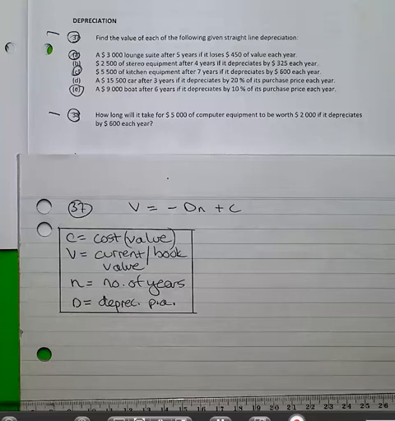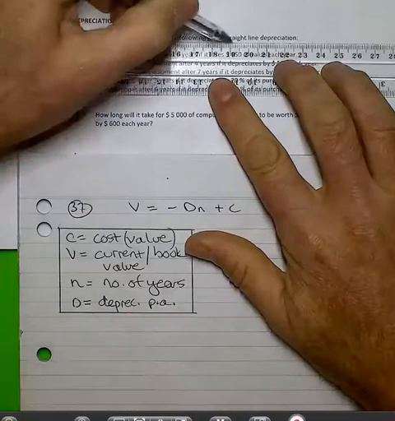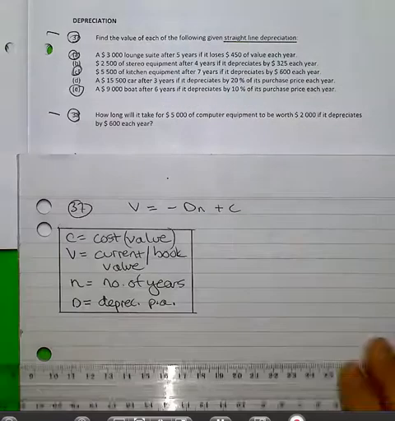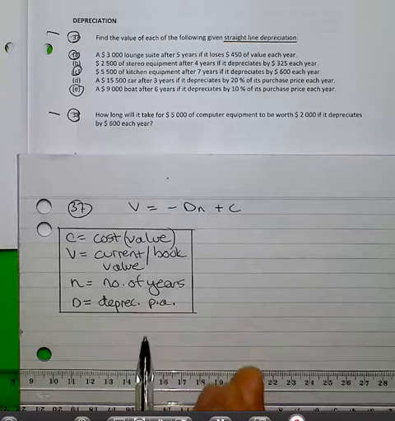Question 37, we're looking at our first instance of depreciation. Now, when you see the phrase straight line depreciation, it means we've got a constant amount of money being depreciated off some goods. If you're in business and you need to replace equipment after a certain amount of time, the federal government gives you a tax benefit for claiming depreciation. So it's different amounts for different items.